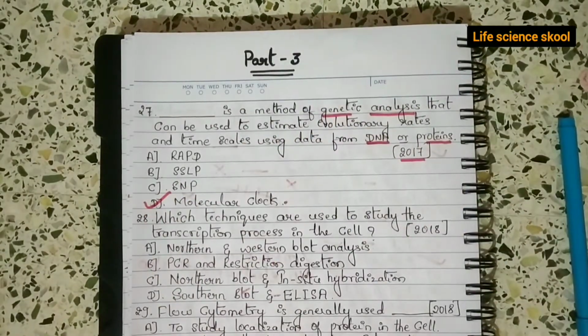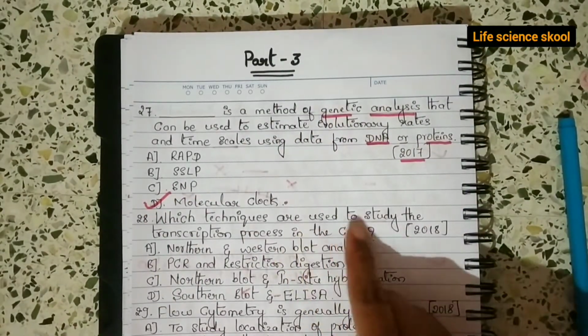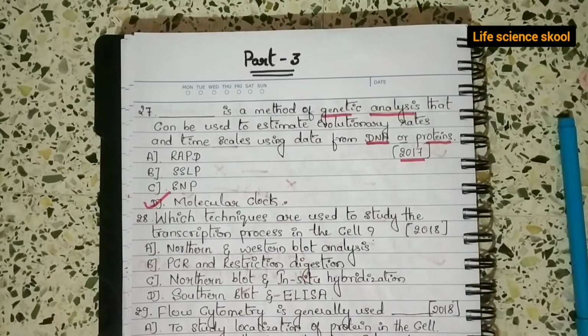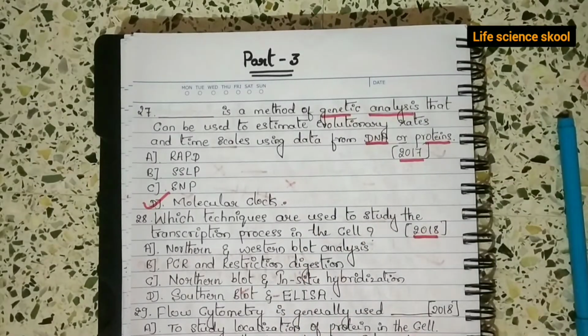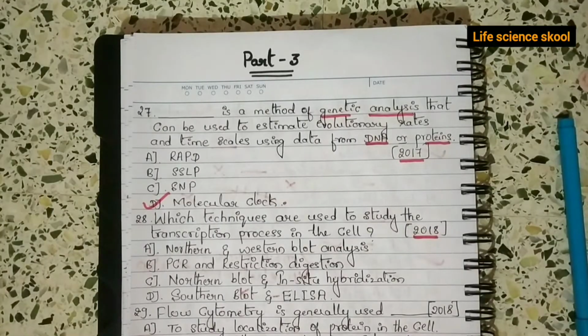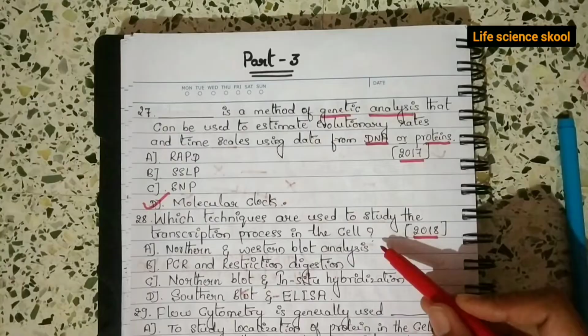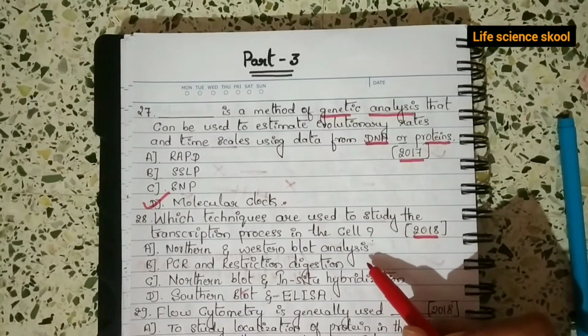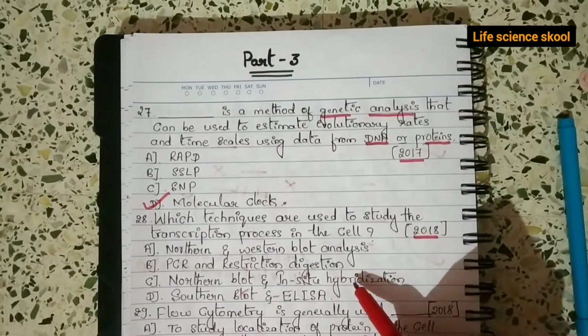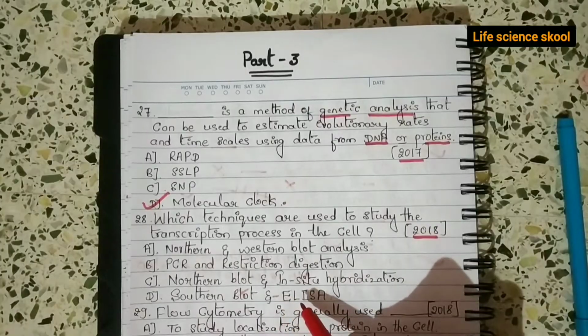Now let us move on to the next one. Which techniques are used to study the transcription process in the cell? This was asked in the year 2018. Option A, Northern and Western blot. Option B, PCR and restriction digestion. Option C, Northern blot and in situ hybridization. Option D, Southern blot and ELISA.